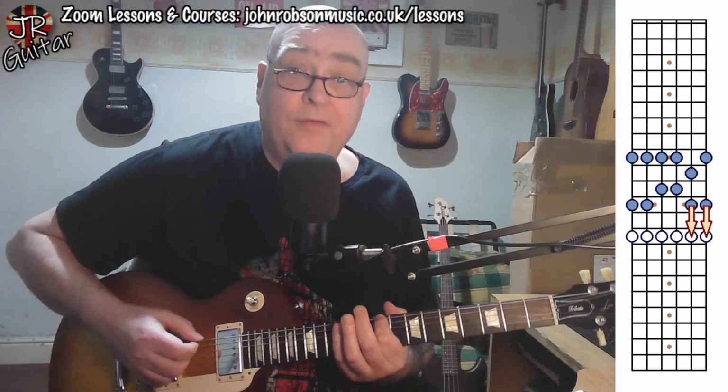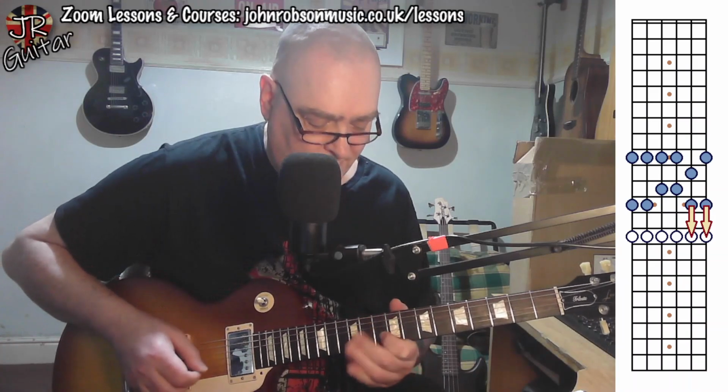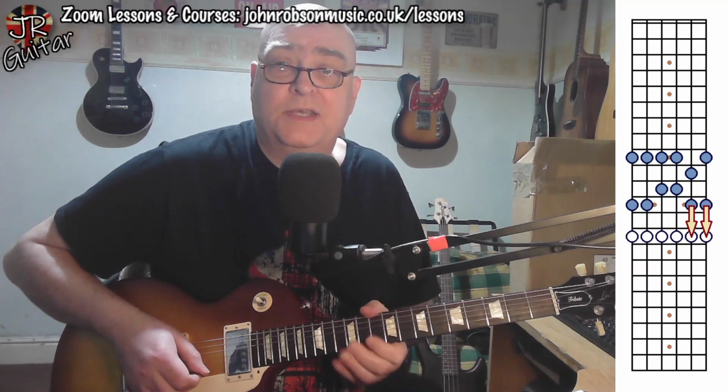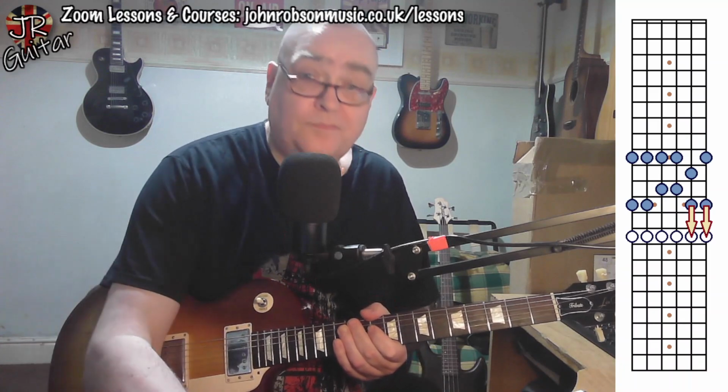So in pattern 4, this note on the 2nd string will bend up 2 frets. And this note on the top E string here will also bend up 2 frets to take us to the next note in the scale.